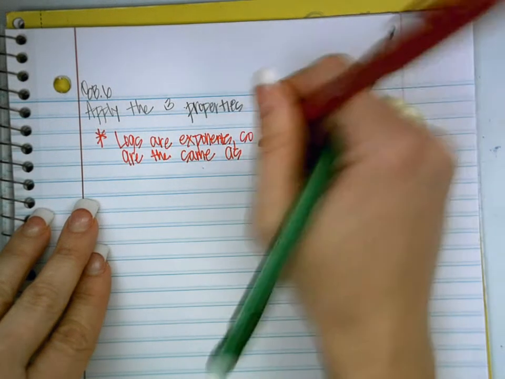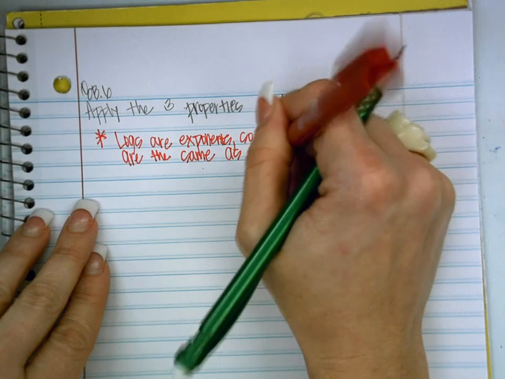So the rules for logs are the same as those for exponents.